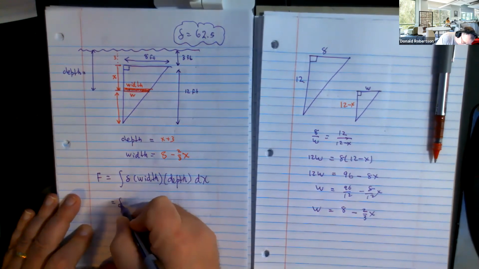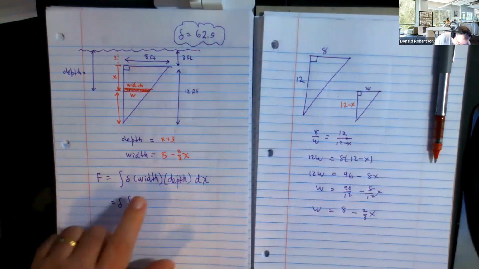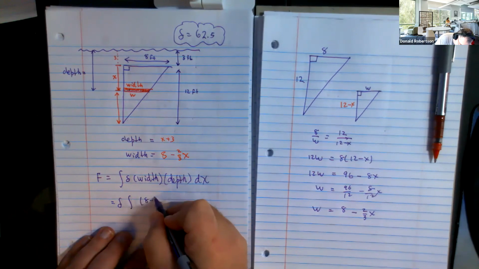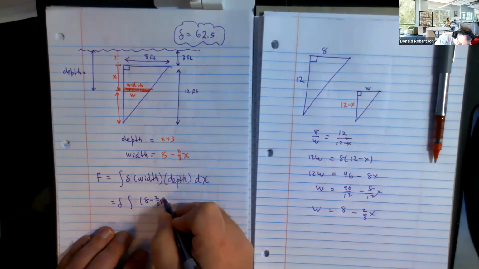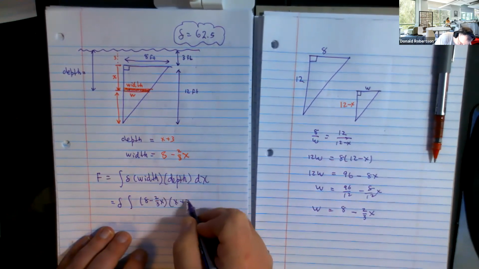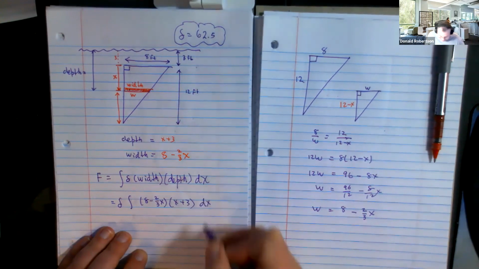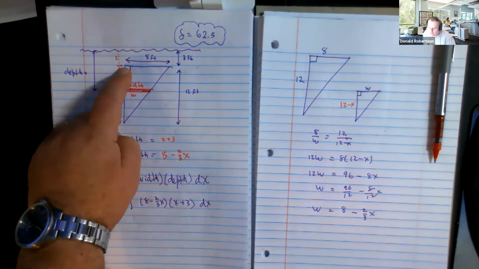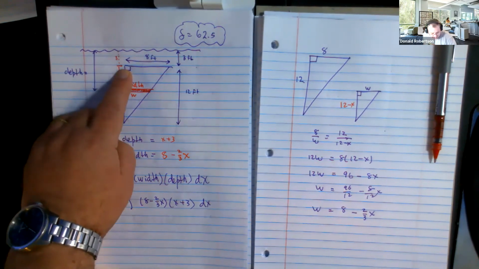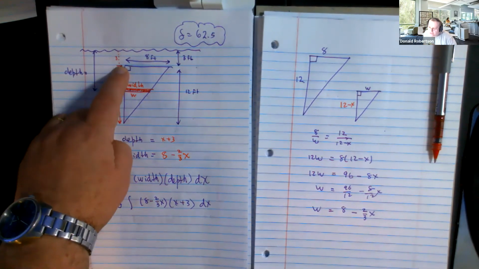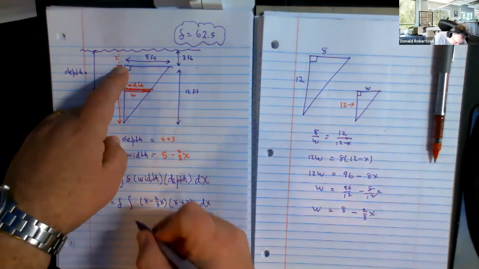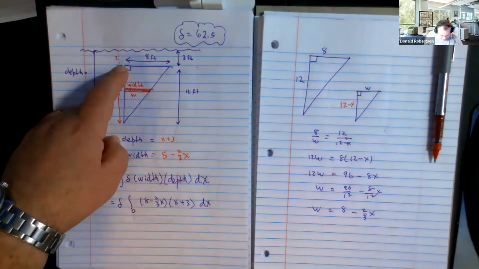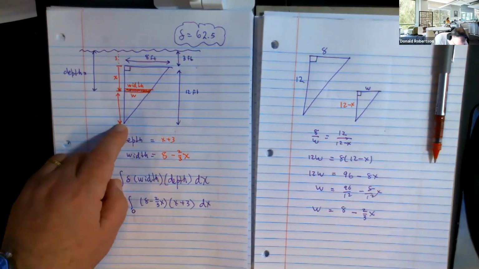Pull out the delta. 8 take away 2/3 x, x add 3. Now, what is the value of x at the top of the shape? This should be becoming a little more obvious now. At the top of the shape, x is 0. And at the bottom of the shape, x would be 12.